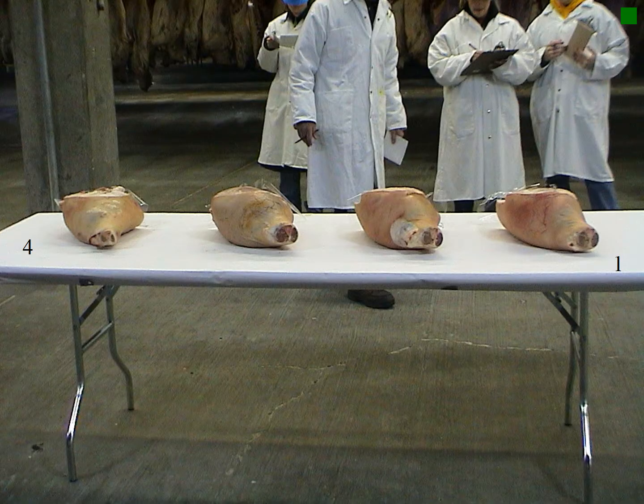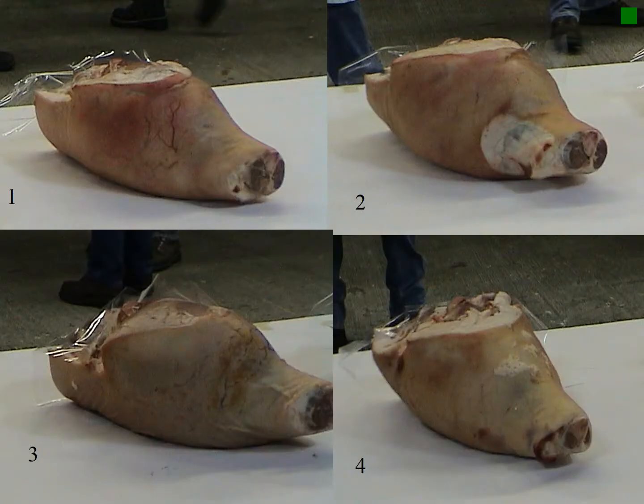This is just showing you the back view. Nothing really to do with quality. We're just going to show you the back view of these hams. And the same in this class. So that's a little bit of pork quality. You can continue and do some of the other chapters and anything to do in Canvas.